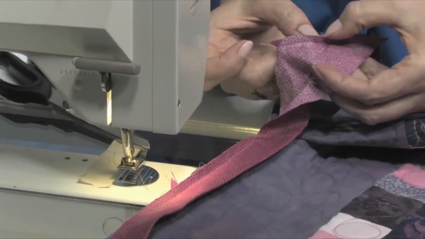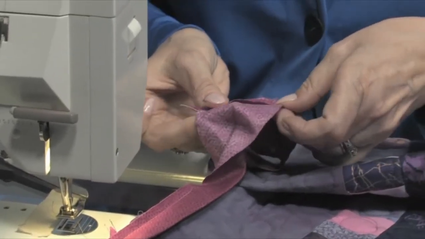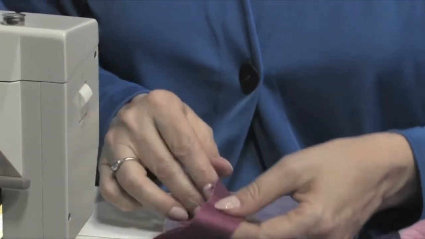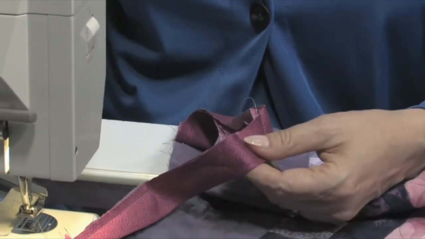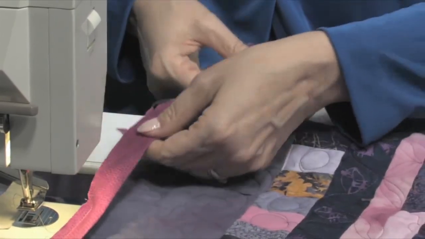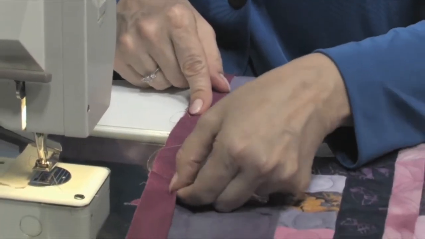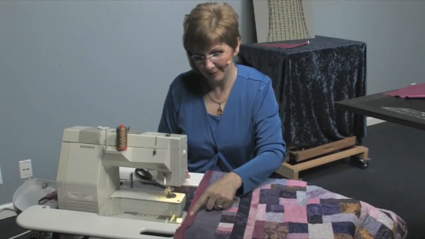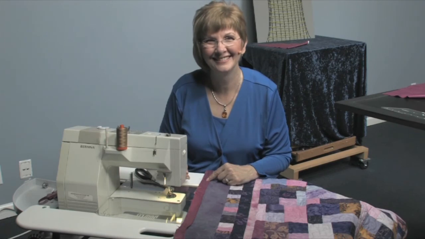Now hand press this seam open. When you unpin the quilt, just like magic, the binding pops in place. Now you finish your sewing from the beginning to the end.